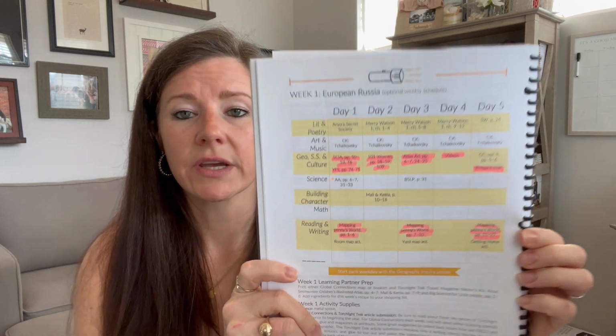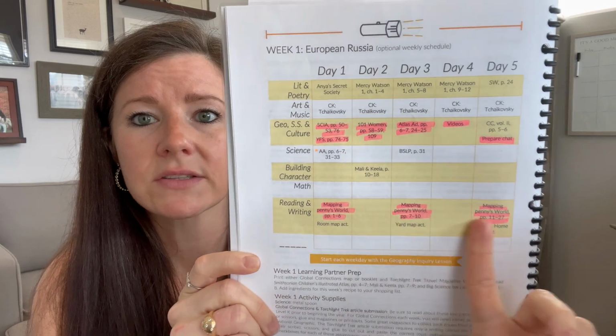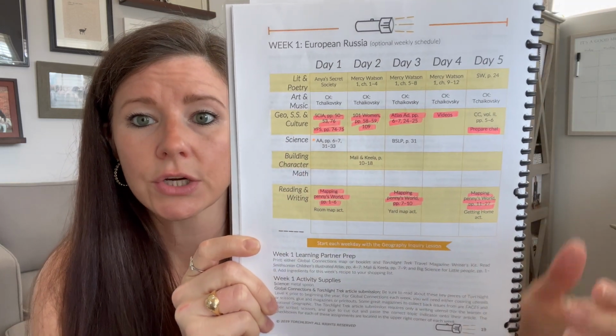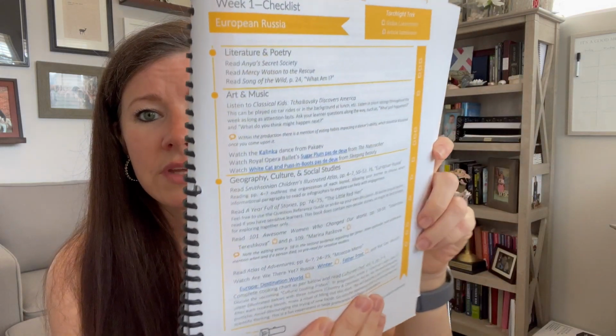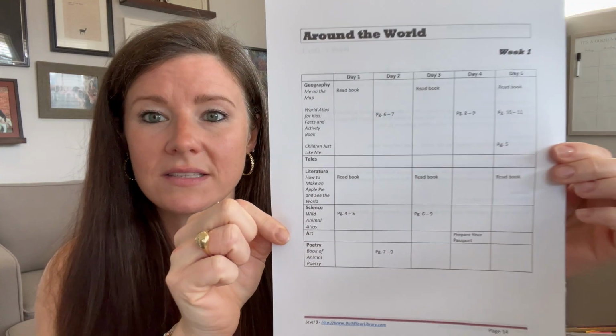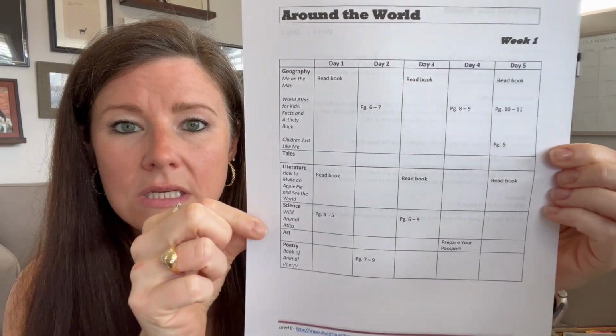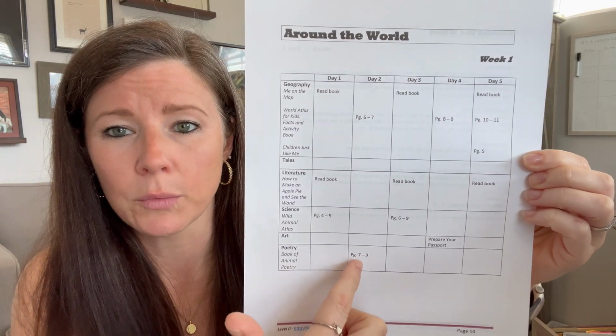So looking at Torchlight first, here's the first week. It has it in a grid format so you can look at it like a calendar, and then it also breaks it out further with additional instructions and links and all that good stuff. And then Build Your Library Level 0 does a similar format where they print it out in a day 1, day 2, day 3, like a weekly schedule. And they say, hey, here's the book you're going to read for poetry. On this day, I would read this.